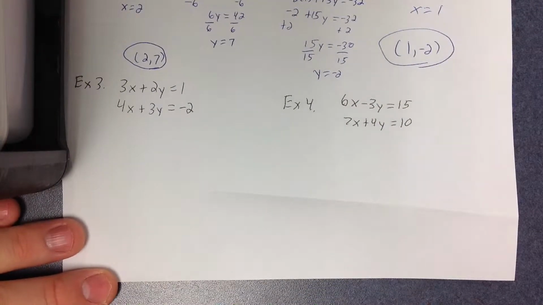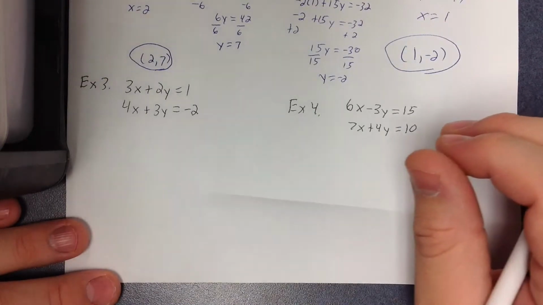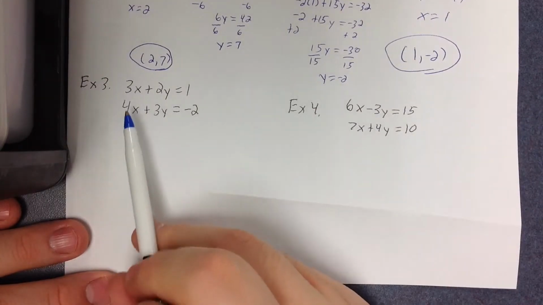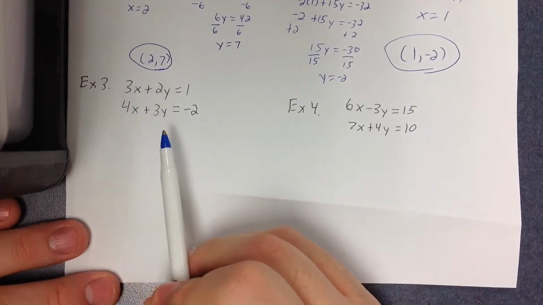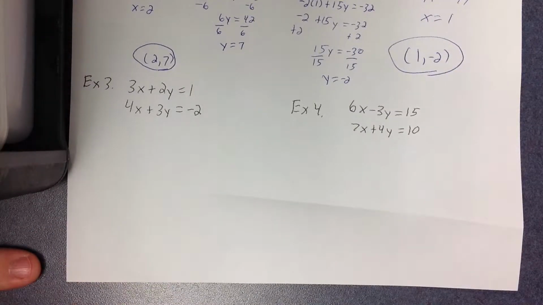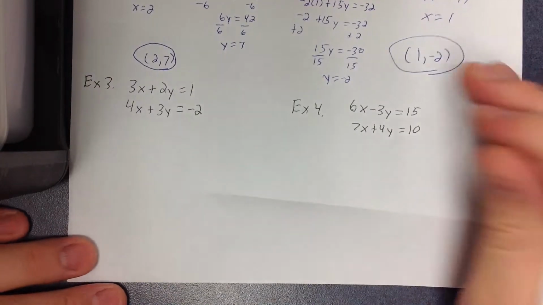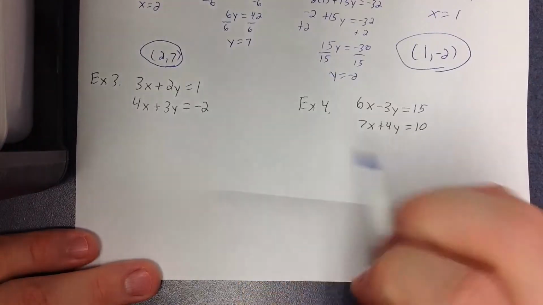Okay, the third example, 3x plus 2y equals 1 and 4x plus 3y equals negative 2. Again, I don't have opposites. In this case, none of the numbers go into each other. So then I can pick whichever one I want to get rid of. It does not matter. A lot of people like to just get rid of the x if you don't have any choice.